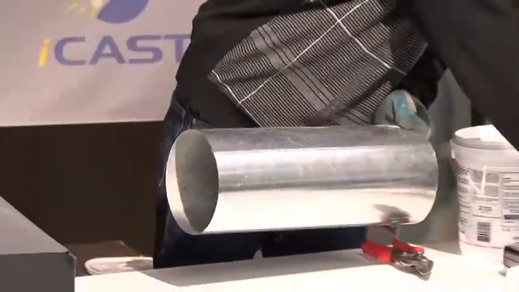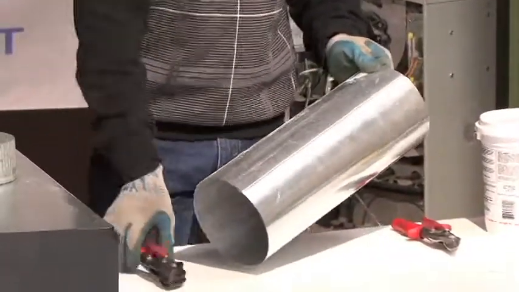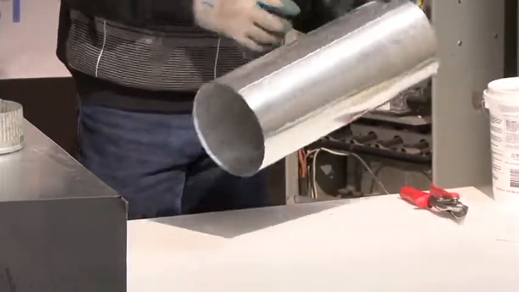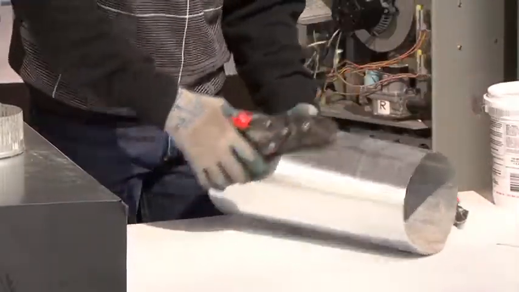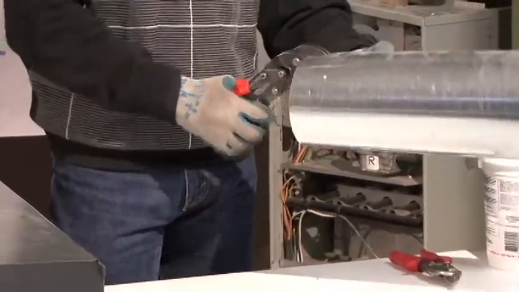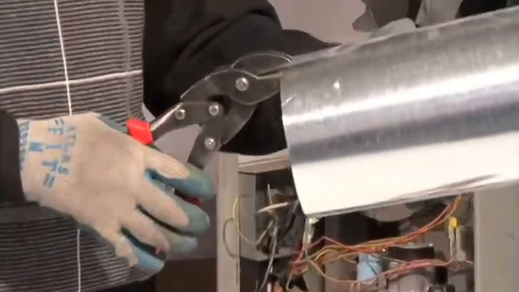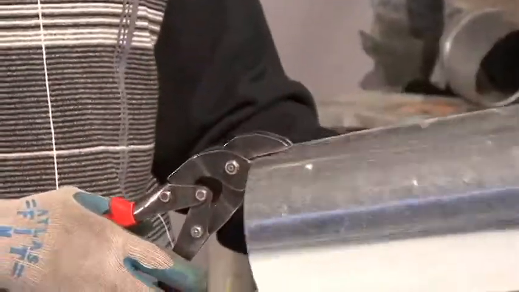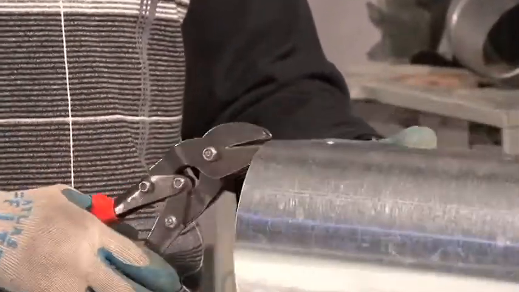Now what we want to do here is get a crimp similar to this. Okay. And so these are called crimpers, and the best way to do it is just hold this in your hand and crimp it.